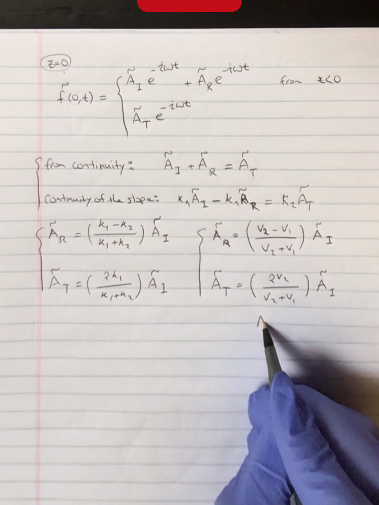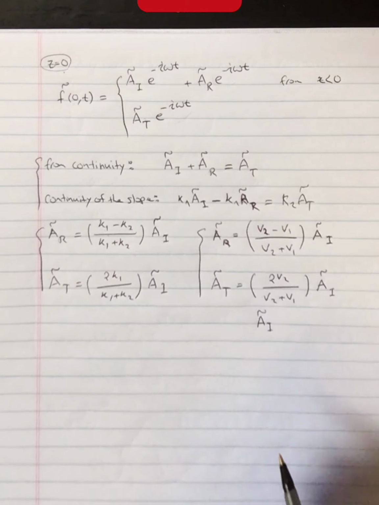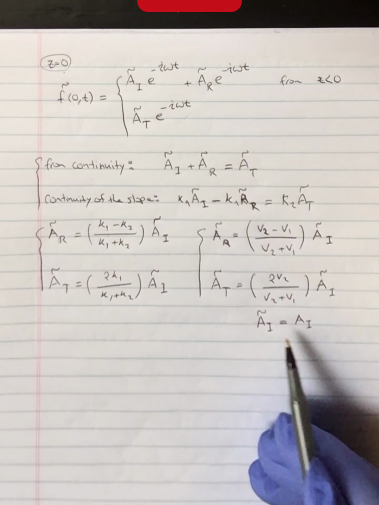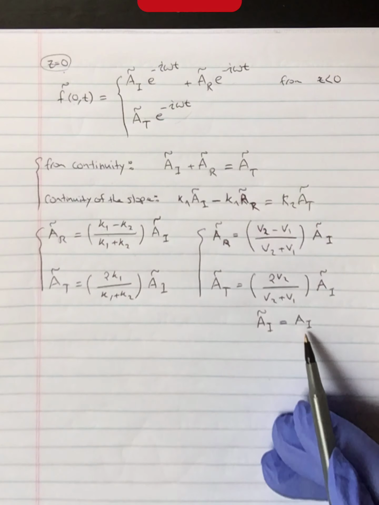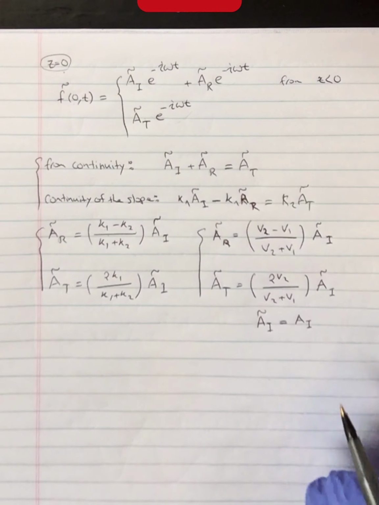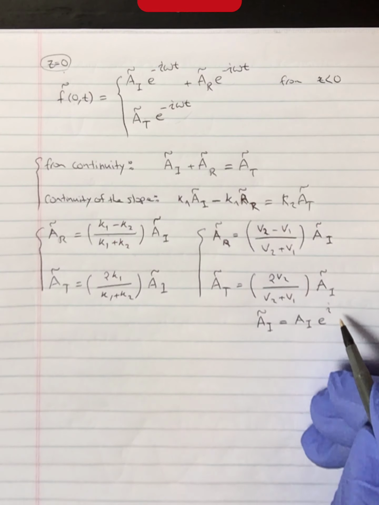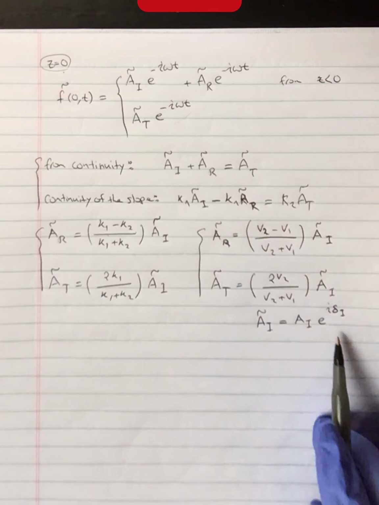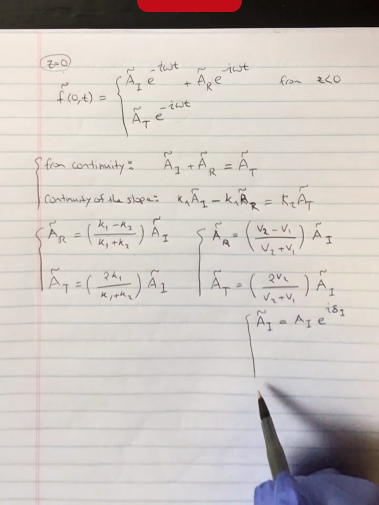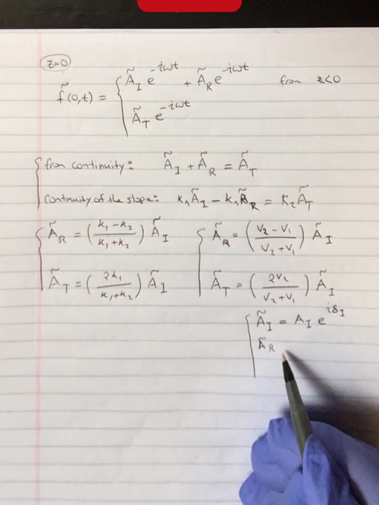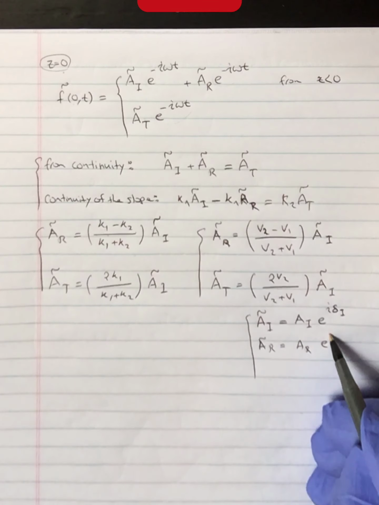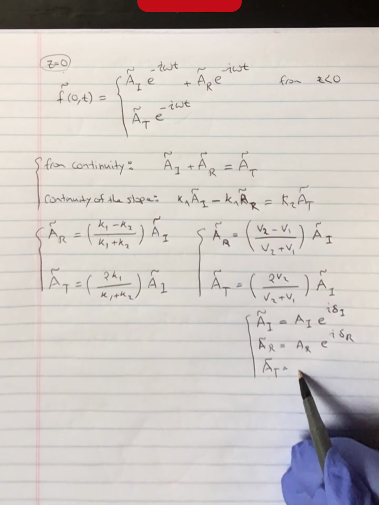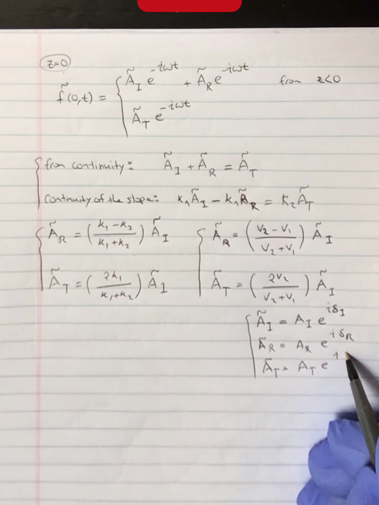I can write that for the incident wave, a tilde I is AI, and here this AI is without the tilde sign. That means it's a real actual amplitude, something you can measure with a ruler, times e to the power of i delta I, and this delta I is the incident wave's phase constant. So for all three of them we can write it exactly the same. For the reflected wave, it's AR times e to the power of i delta R, and for the transmitted wave, AT is AT e to the power of i delta T.